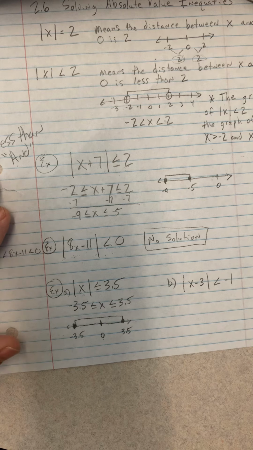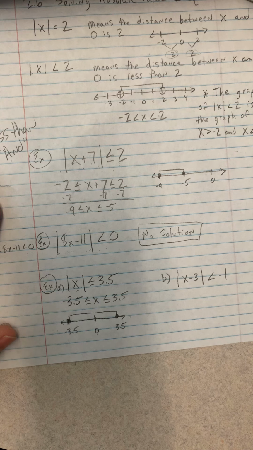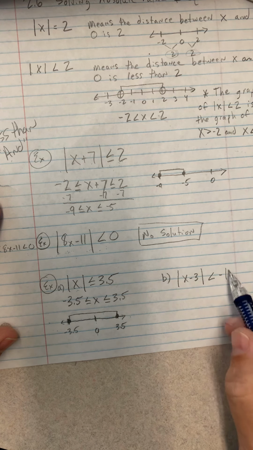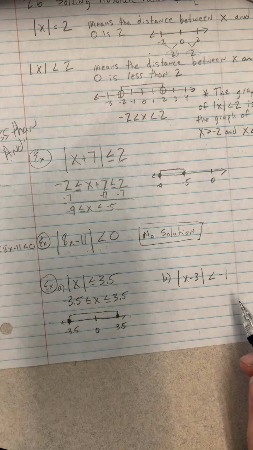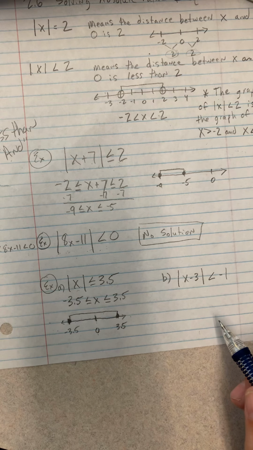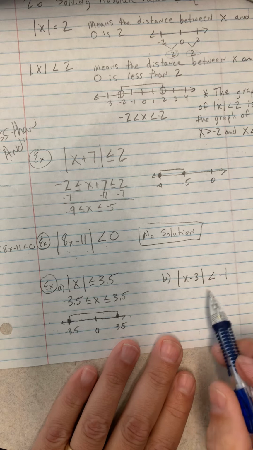Absolute value of x minus 3 is less than negative 1. Again, when you see this negative and you're talking about numbers that are less than negative 1, start thinking to yourself, what's a number less than negative 1? Well, negative 2, negative 3, negative 4, negative whatever. It's going to be to the left of negative 1 on a number line.